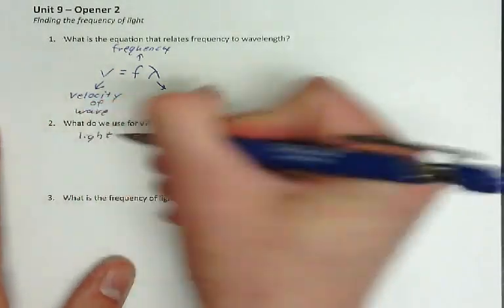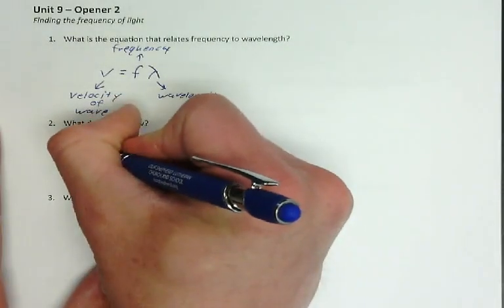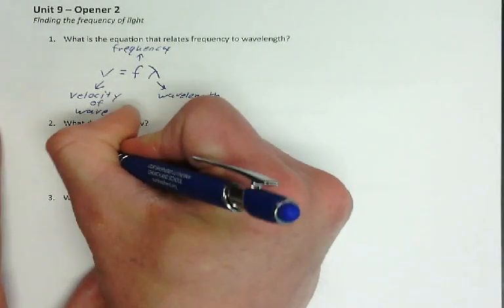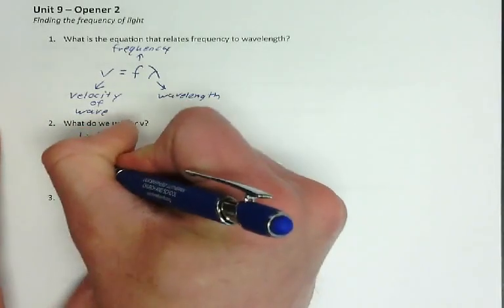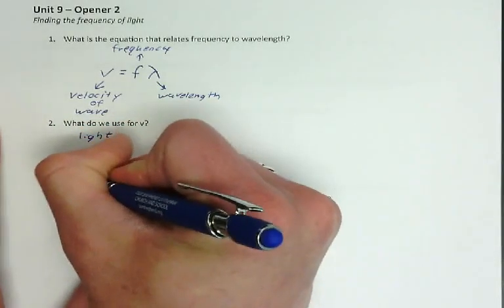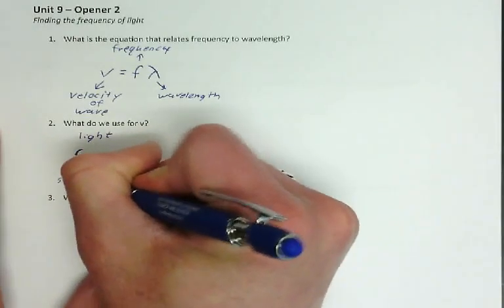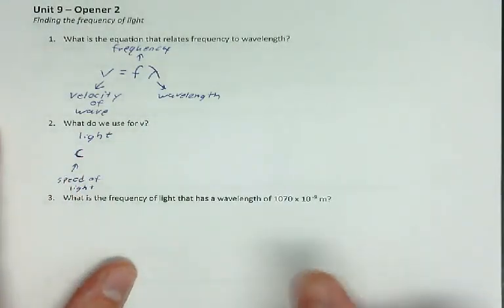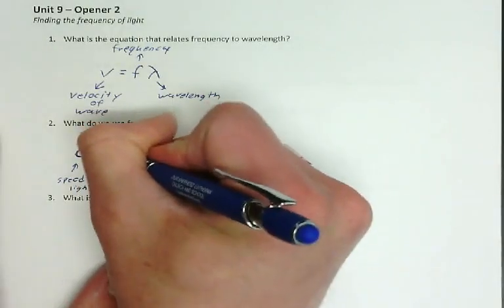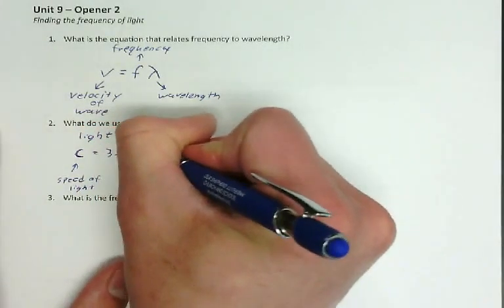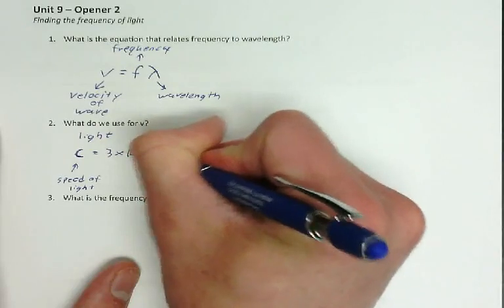And light has a very specific speed. The speed of light is symbol c. So c is the symbol for speed of light. And that value is 3 times 10 to the 8th meters per second.